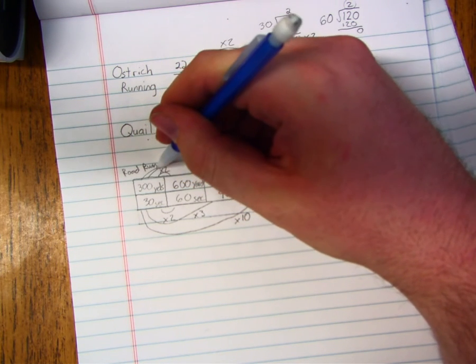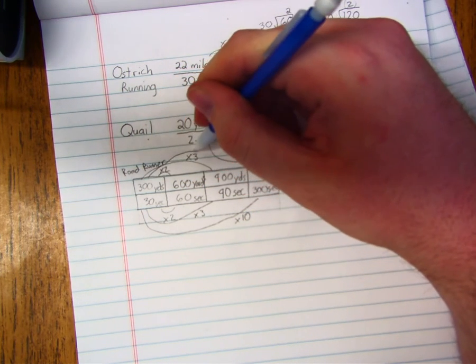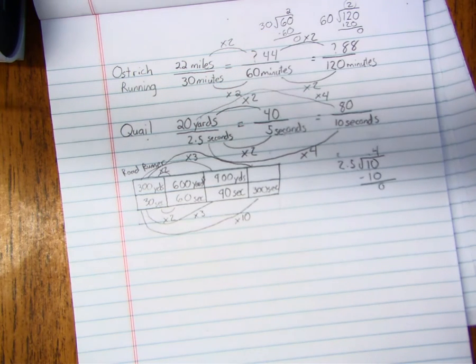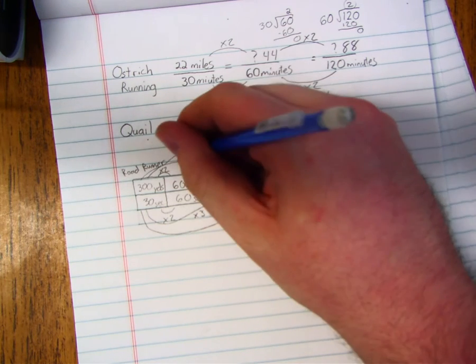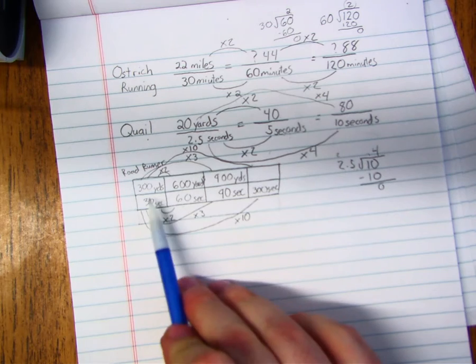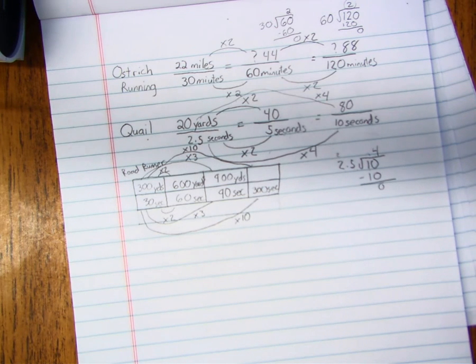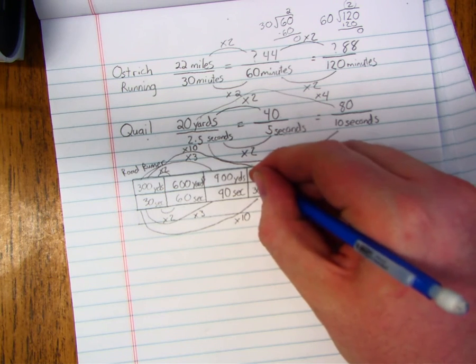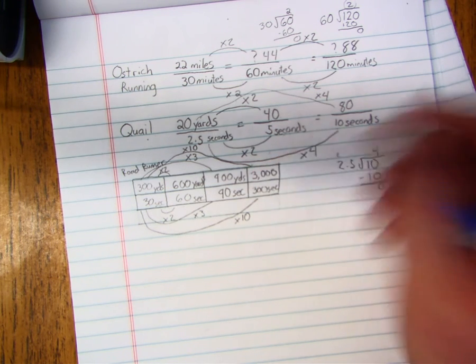Alright, so let's make our swoop, and I'm going to have to be a little careful here, get it around all the other work we have. Alright, so there's my swoop connecting my boxes. I'll say I am multiplying by 10. Alright, and 300 yards times 10, it's going to give me 1 extra 0, and he will have run 3,000 yards.